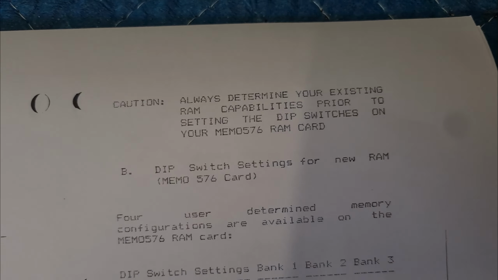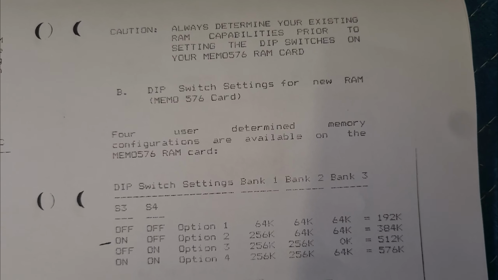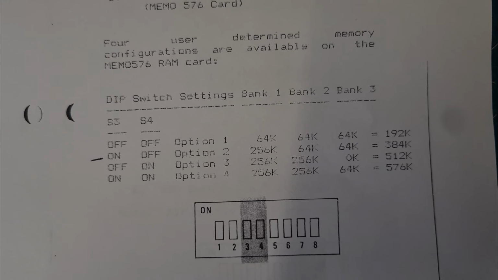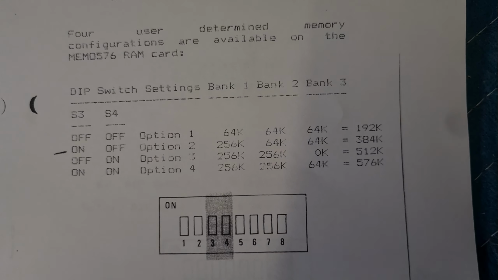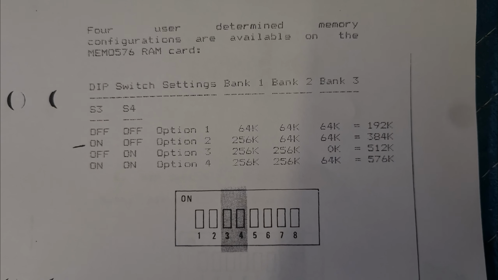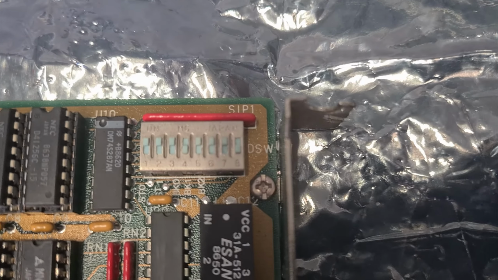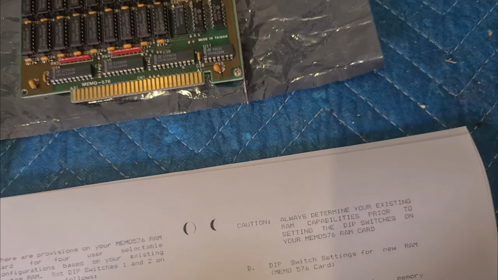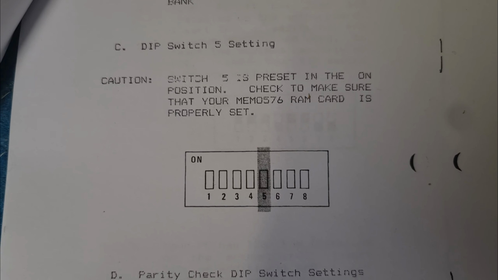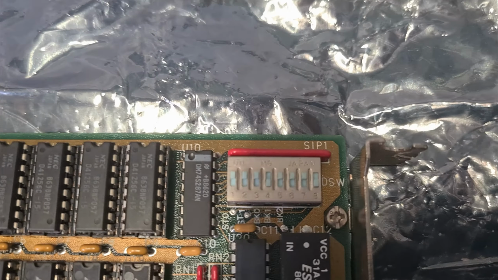Next is DIP switch number 3 and 4, which designate how much memory is on that card. And based on our configuration, 384K, switch 3 and 4 should be on and off. And I believe that's the case here, on and off. Then we have switch 5, which according to this should always be on, and I think 5 is definitely on.